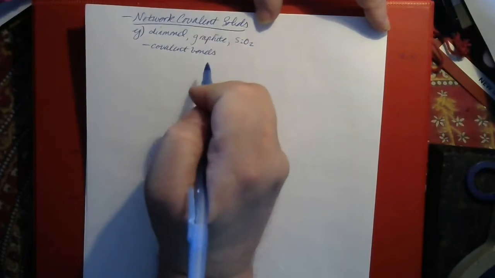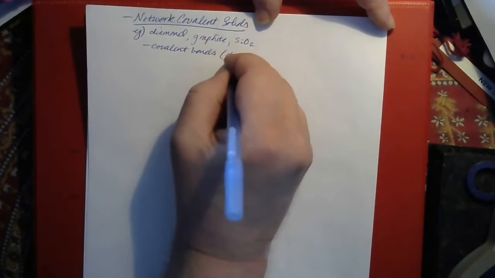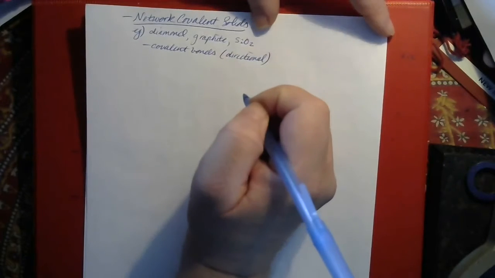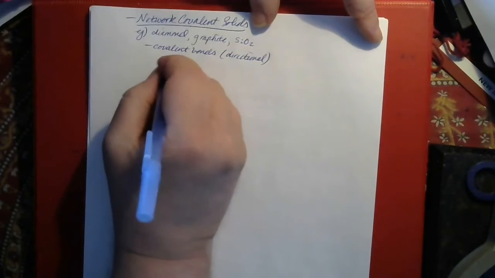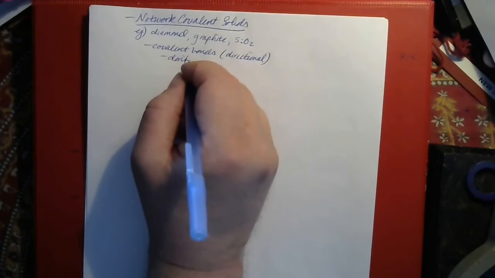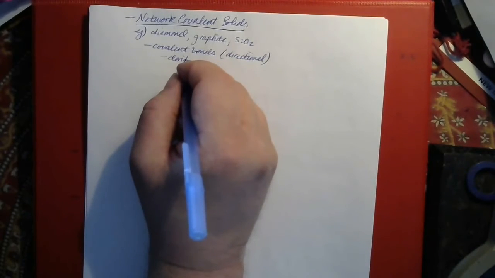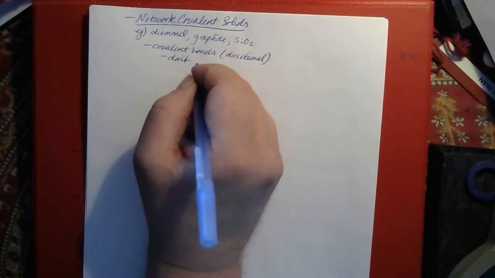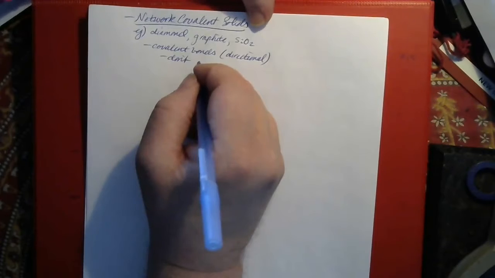These networks involve covalent bonds, which of course are directional. And because of that, an atom can't just be attracted to a bunch of other atoms in all different directions. One of the consequences of that is that network covalent solids do not form close packed structures.